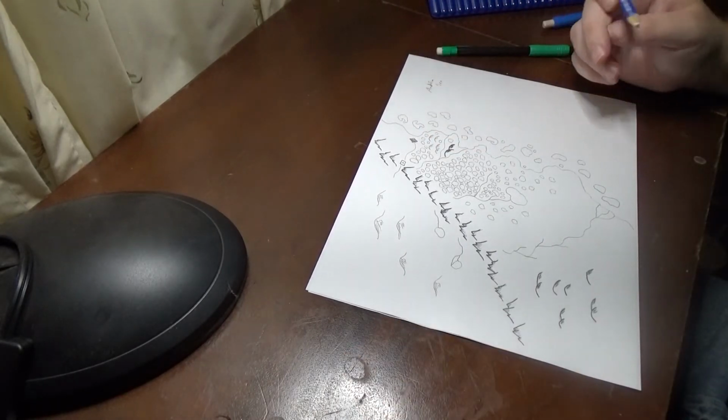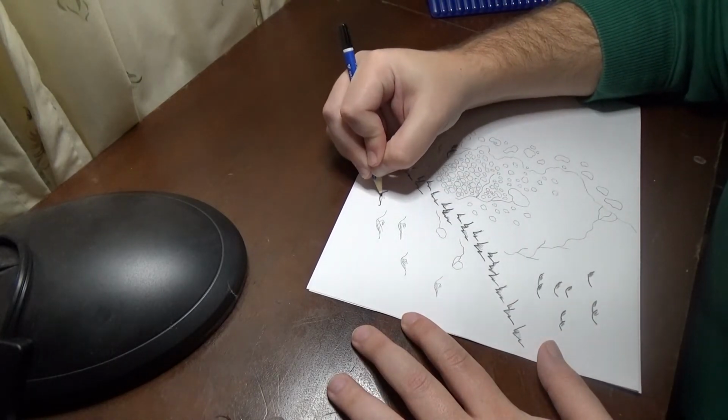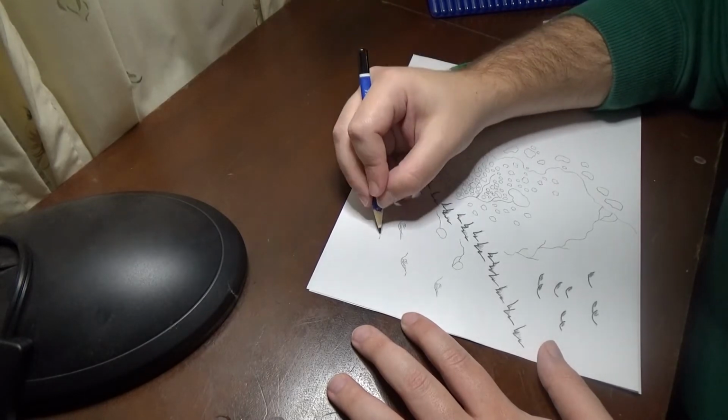Alright. So all of those are done. Now we just need to do the desert and then the coastline, because we want the coastline also to be defined.